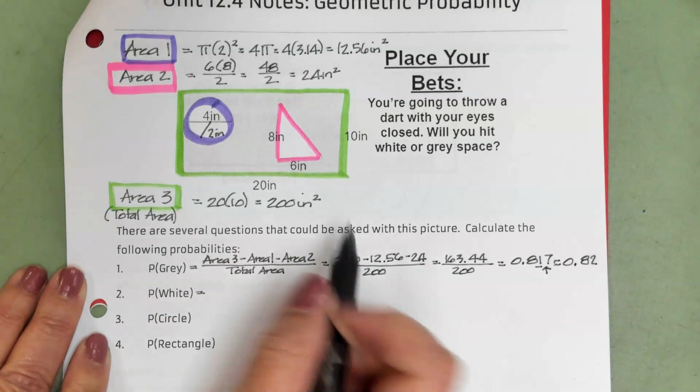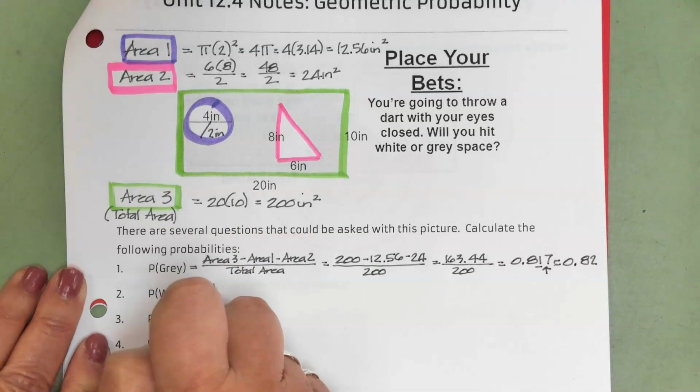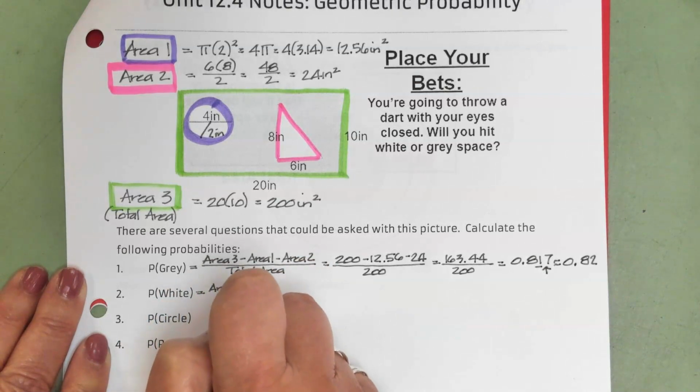If we want to calculate the probability of throwing the dart and hitting the white area, notice that our circle and our triangle are the white areas.